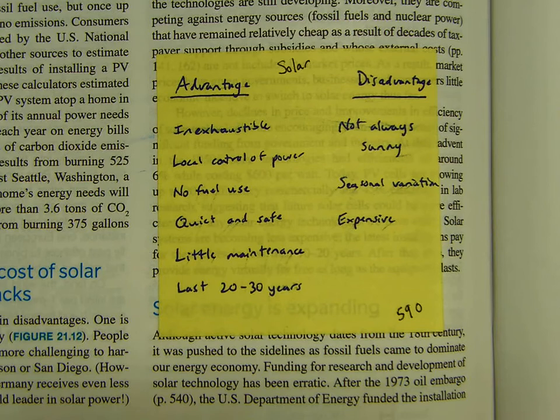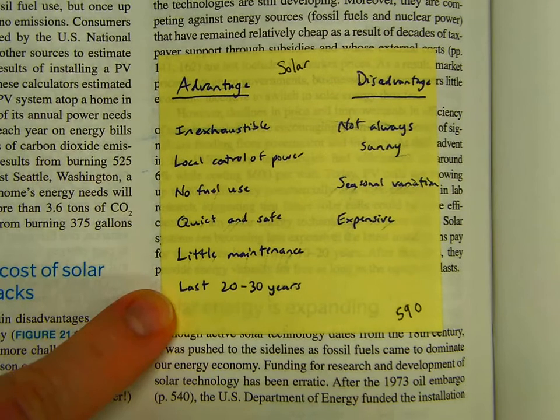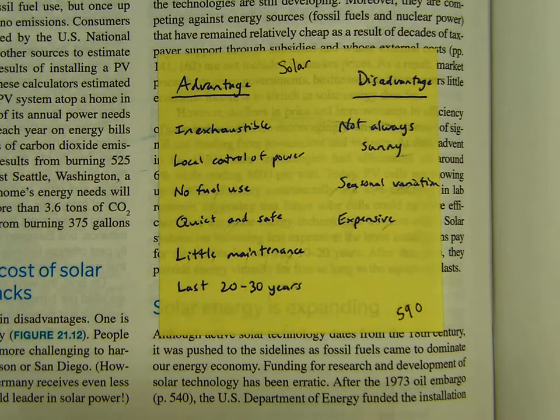You've got no fuel use. It's quiet and it's safe. You don't have a huge generator outside your house. And obviously there's little maintenance as well. Like if there's a big storm, climb up on your roof and use a blower to blow off the dirt and any leaves and things like that. And they last 20 to 30 years, so they're going to pay for their installation costs over their lifetime 2, 3, 4, 5, 6, 7 times over.